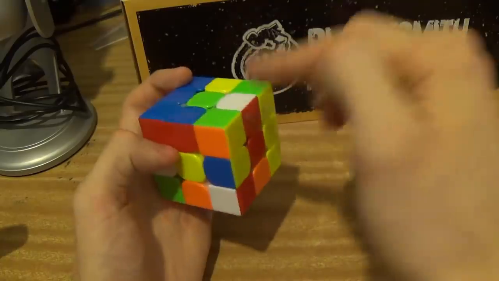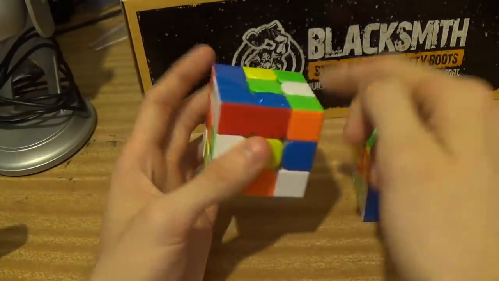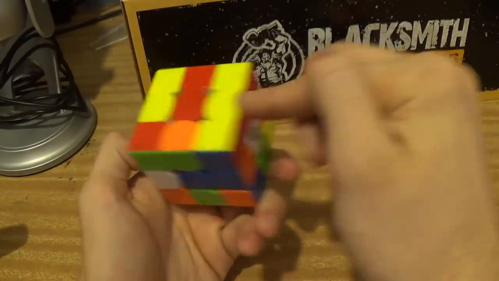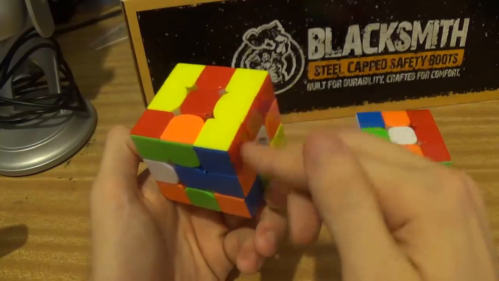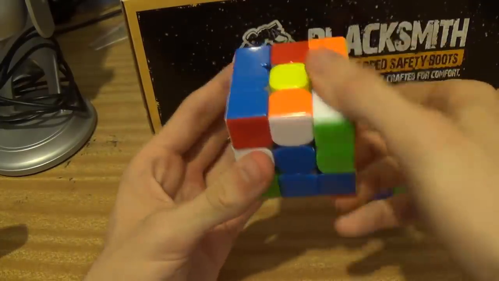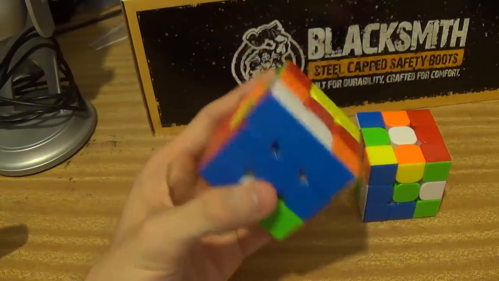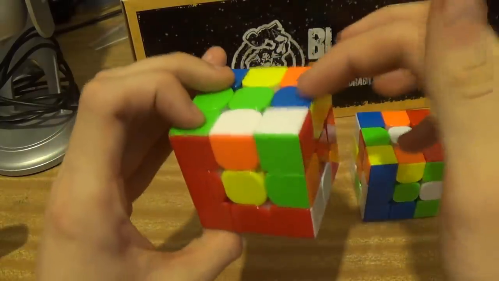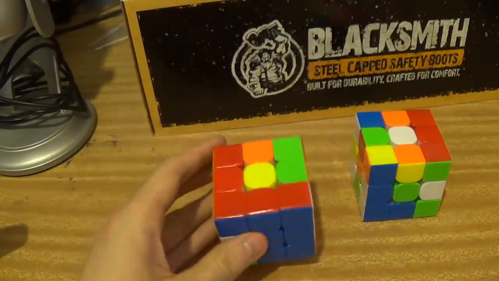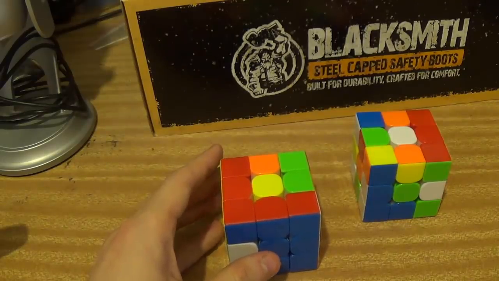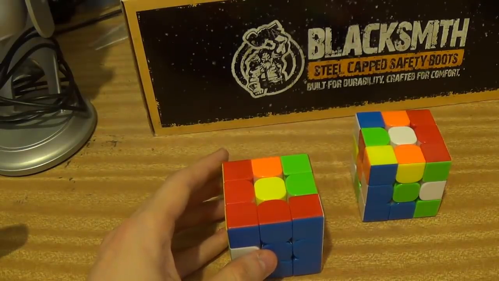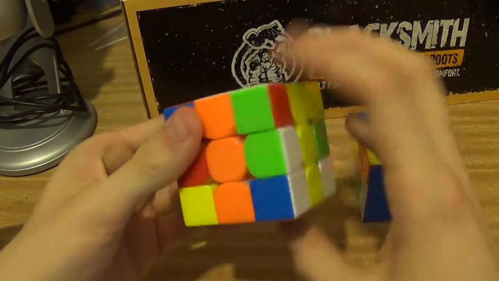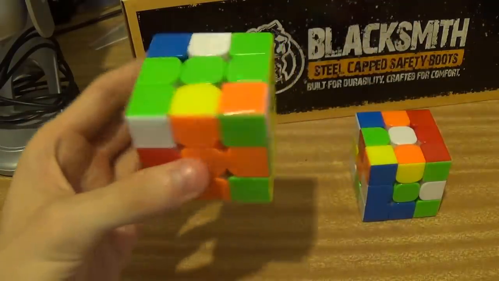I'd be like, okay, we need to get this edge to go to here, but I want to solve this block with L F2 R prime. So if I have this edge here, then L F2 R prime puts that there, and nicely, it preserves this pair. So I would do something like that, and then we have this little situation that isn't too bad to deal with, and I would finish it by taking this pair out and just putting it in like so. So just so we're clear, so far we have done 4 moves: R2, L, F2, R prime. Then to finish the double X-cross we do 5, 6, 7, 8, 9, 10.